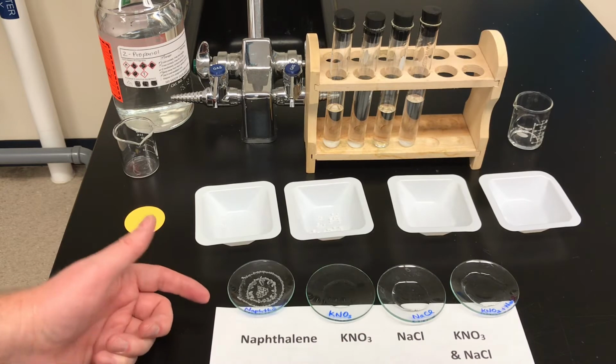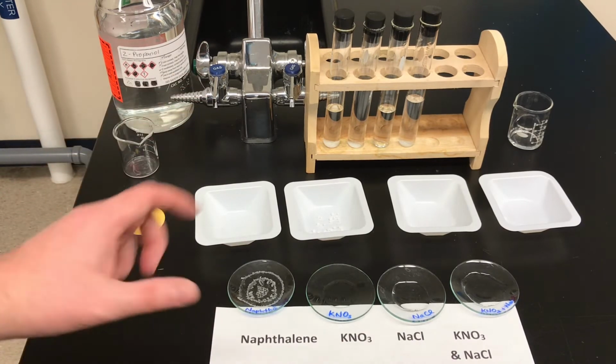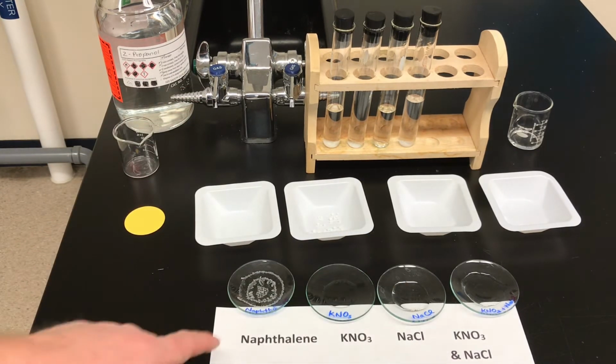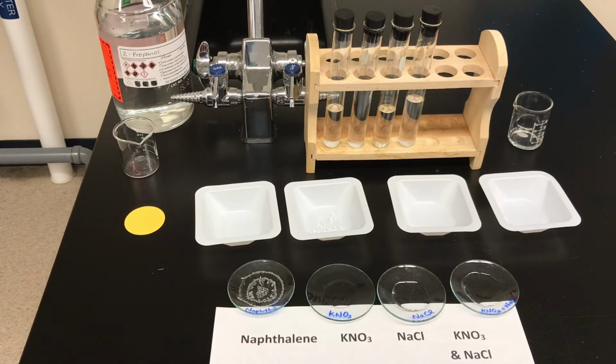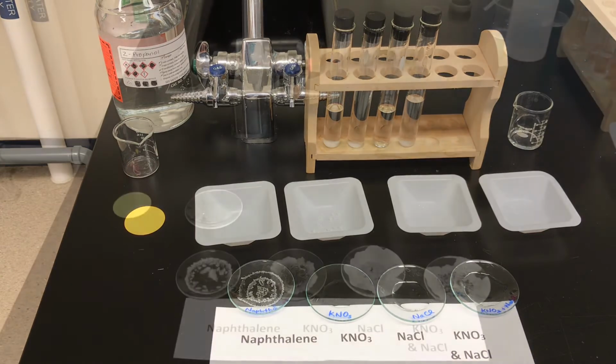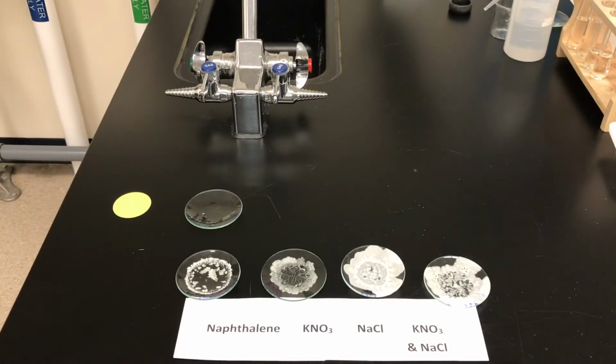We're going to use a microscope tomorrow to examine them, and we'll show you under a microscope what the different crystal shapes look like. So you'll get a bit of a better sense under the microscope. Okay, so here we are on day 2 of the lab.